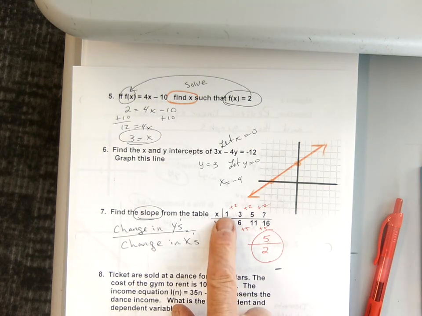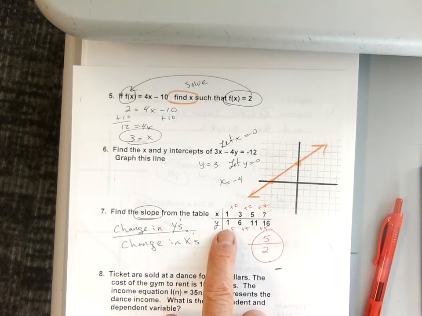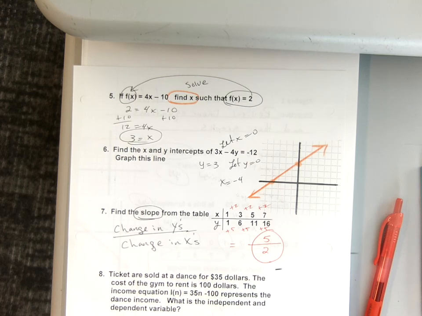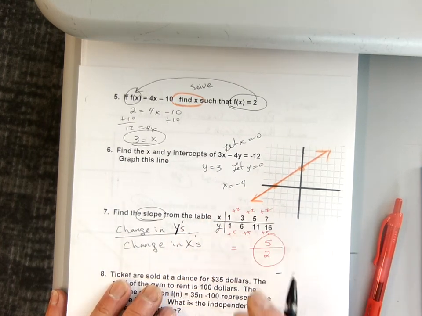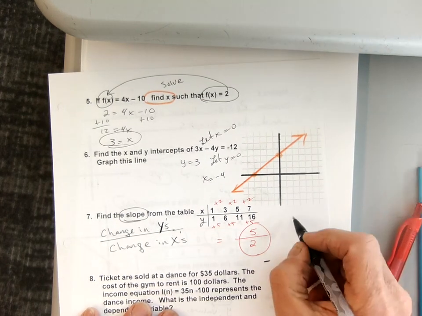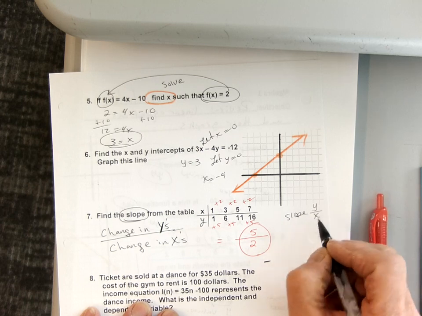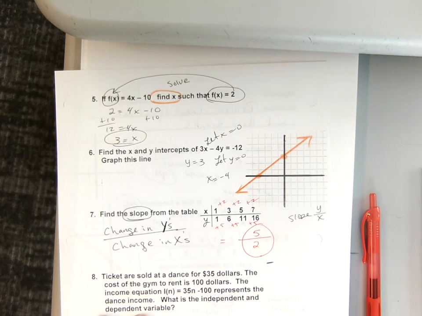Change in y's over the change in x's. Y's are changing by 5's, x's are changing by 2's. So the slope is 5 over 2. Mars? I was just wondering why it was 5 over 2 if x is on top. That should be a y. Does that look like an x? That could be my fault. So it's always the y's. Slope is always the y's over the x's. Always, okay? It's because it's rise over run, right? Good. Thank you for asking that question.